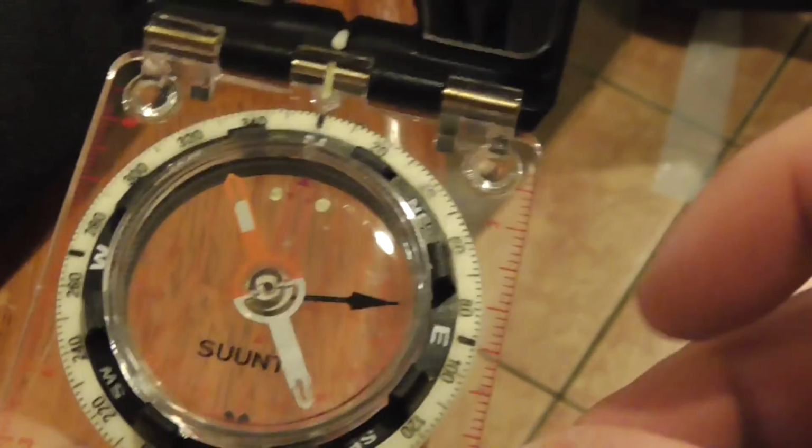Let me get out another compass of mine. That last compass you looked at was in what we call mils. Here's another compass.